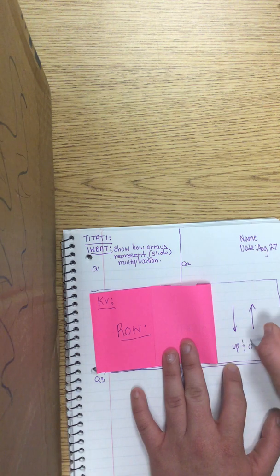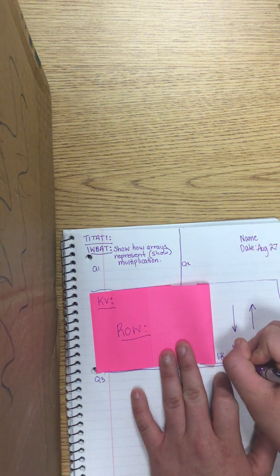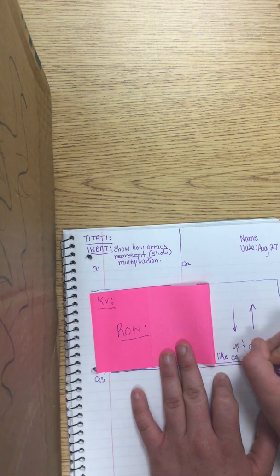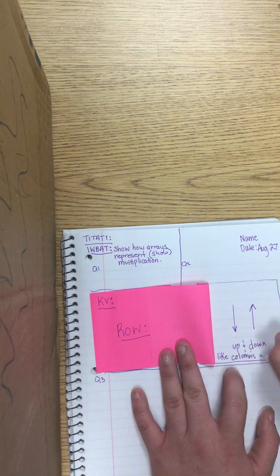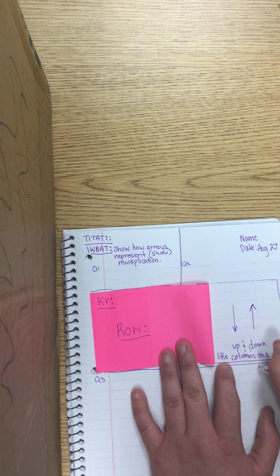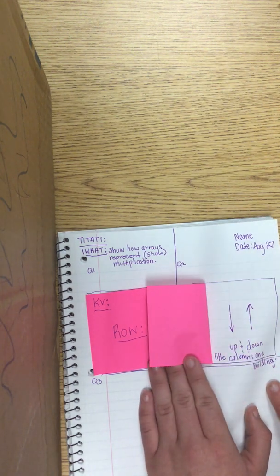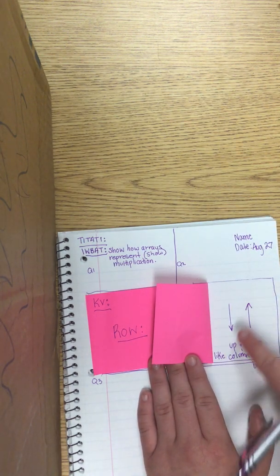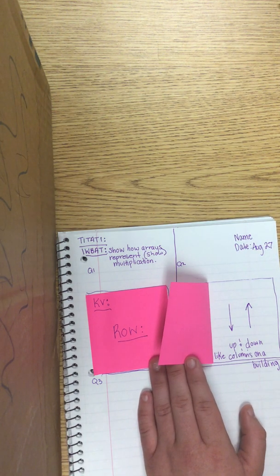Up and down like columns on a building. See how I ran out of room and I just went ahead into quadrant 4? That's okay. Go ahead and get that down. I'm going to move on, so if you need me to slow down, go ahead and pause the video.